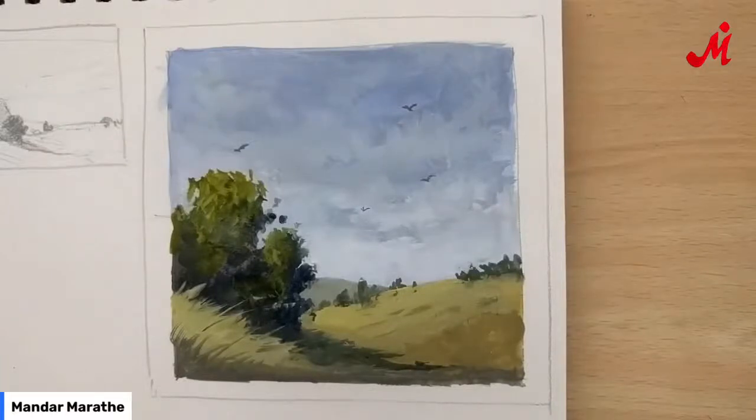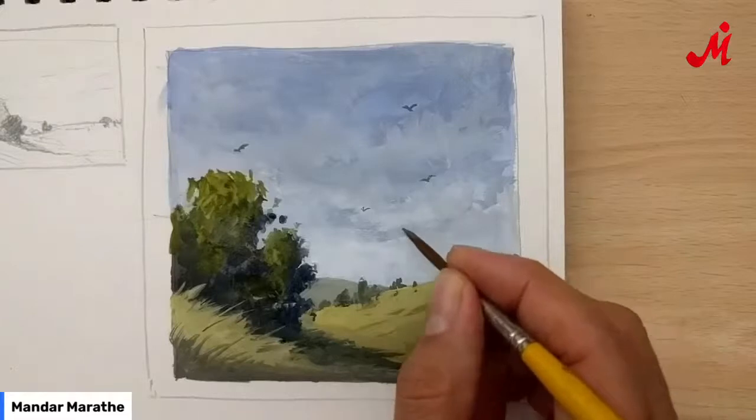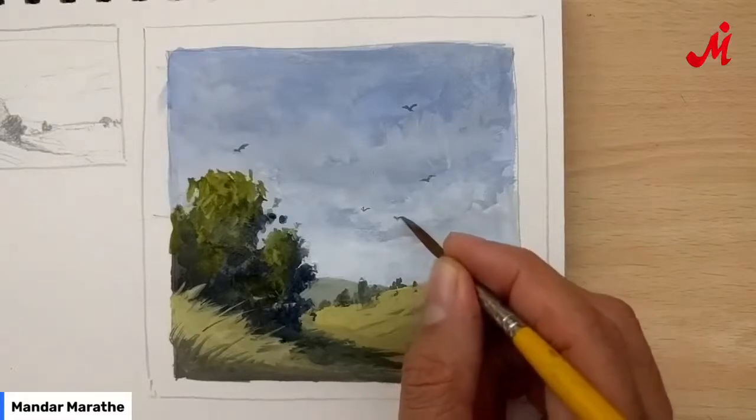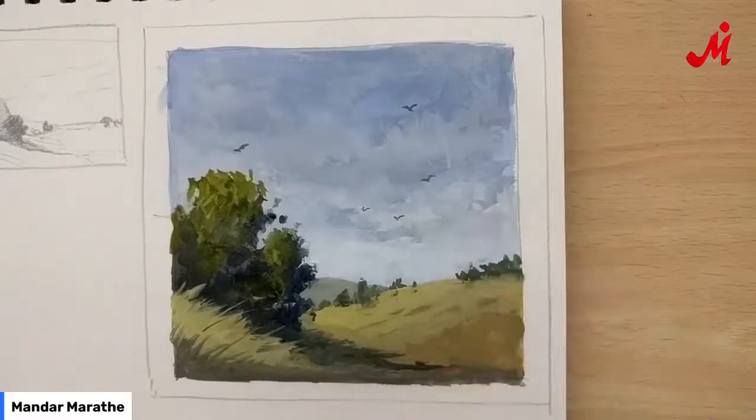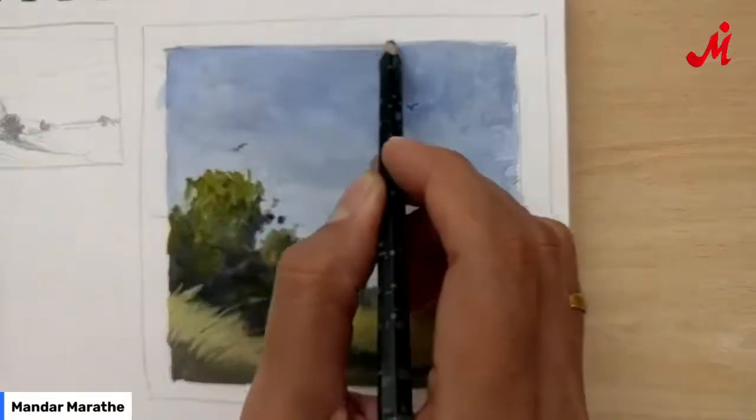I think those many are enough. Maybe just one more here, and that's it. So it's time to restate the border.